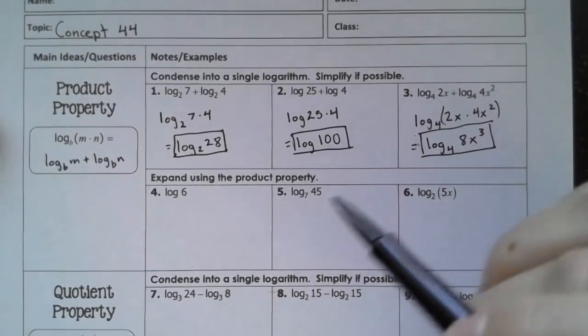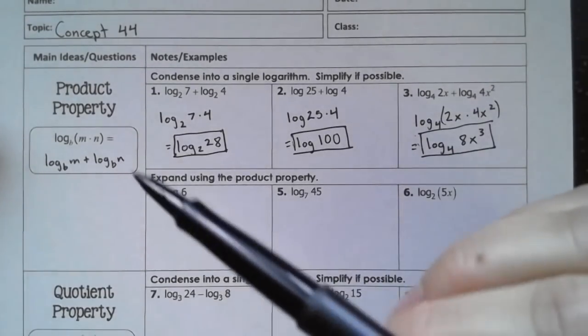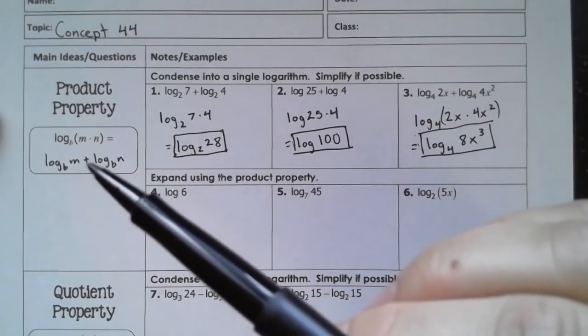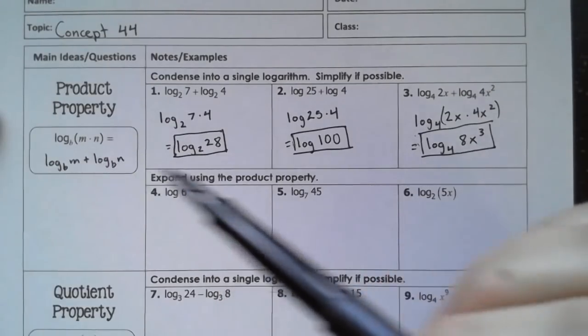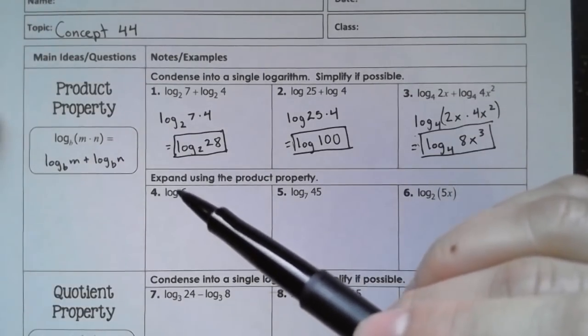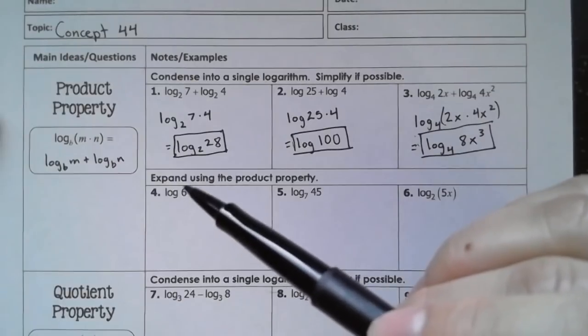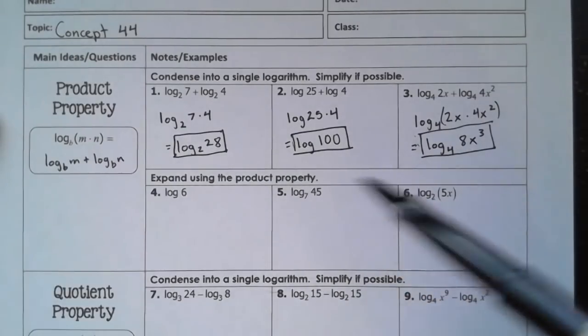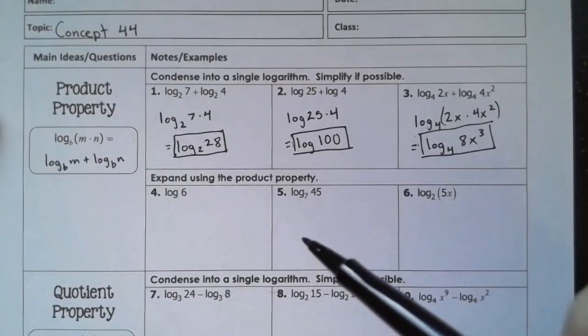For numbers 4 through 6, I am going from this form to the bottom one here. So I'm going from multiplication to addition. Now in this case, I'm given only one number, so this can be kind of confusing, but you can express this number as a product of two values.